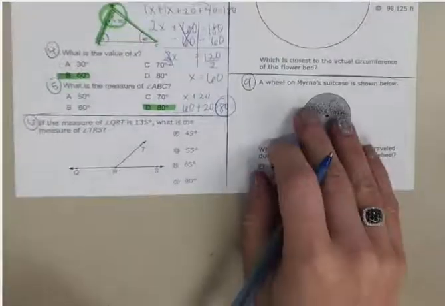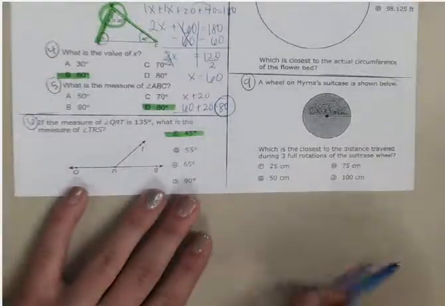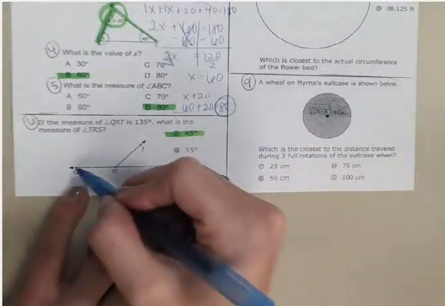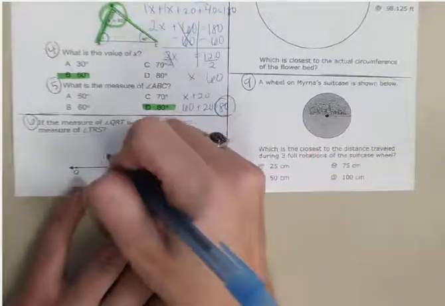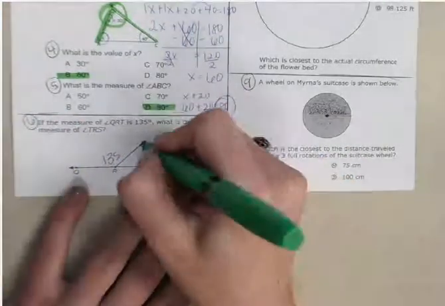Alrighty, it says number 6. The answer is F. If you did not get F, you should be following along with what I did. It says the measure of QRT is 135. What is the measure of TRS?